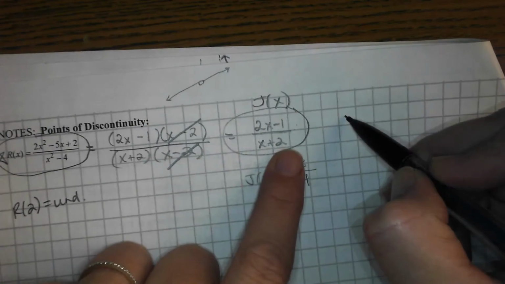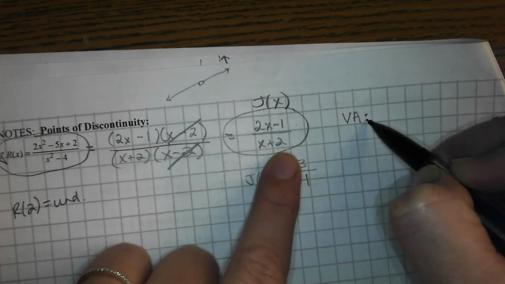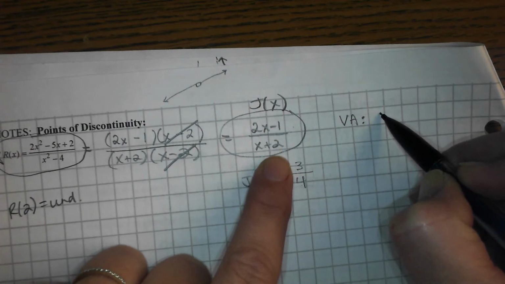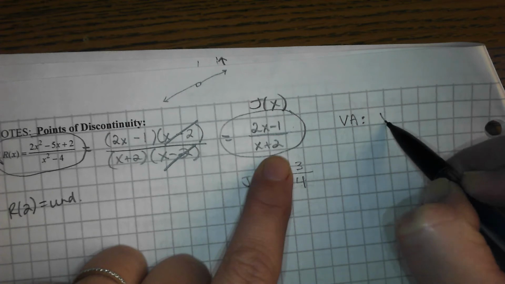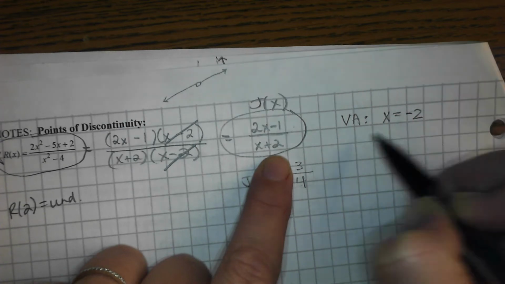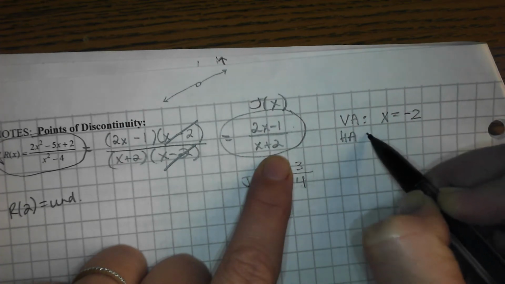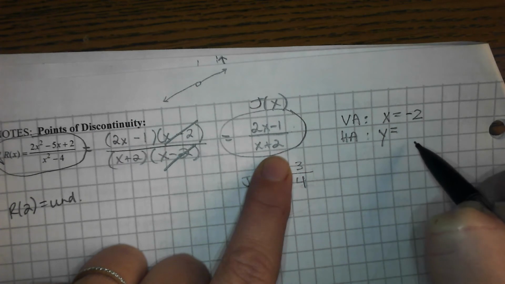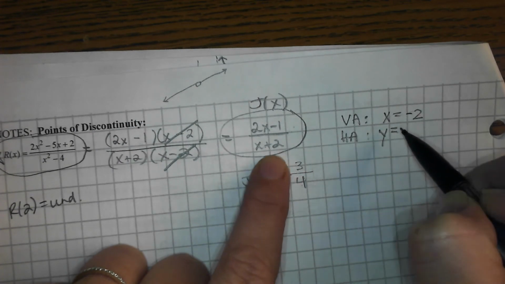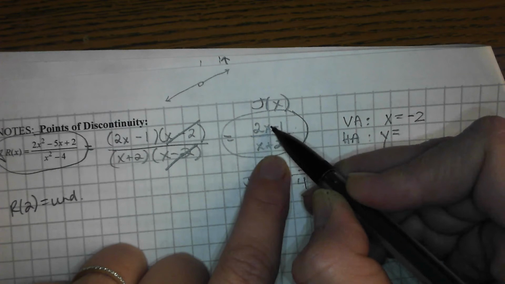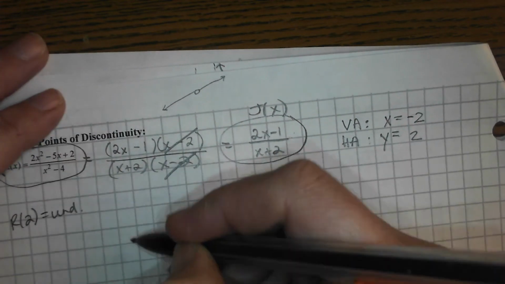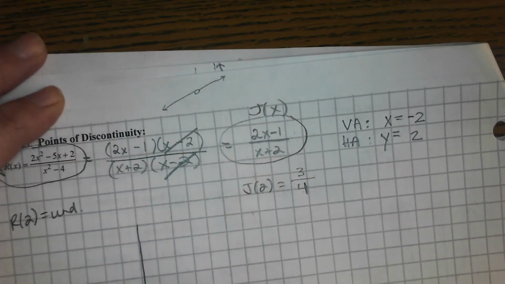So using this, what are your vertical asymptotes? Vertical asymptotes? X equals negative 2. Horizontal asymptote? Y equals 2. Same over same. So 2 over 1 is 2. So I'm going to get that started.